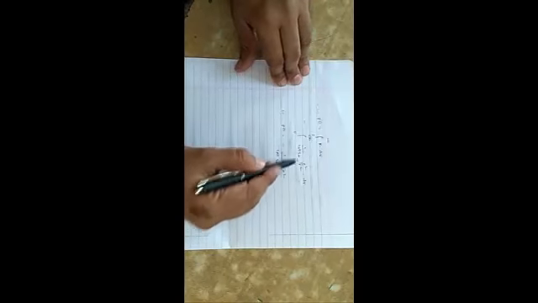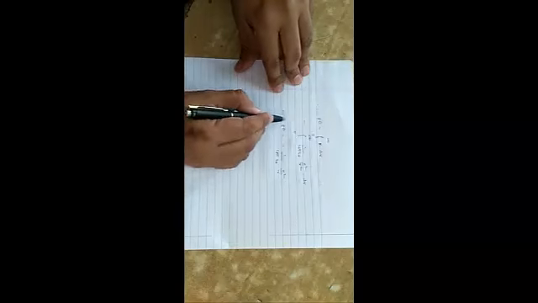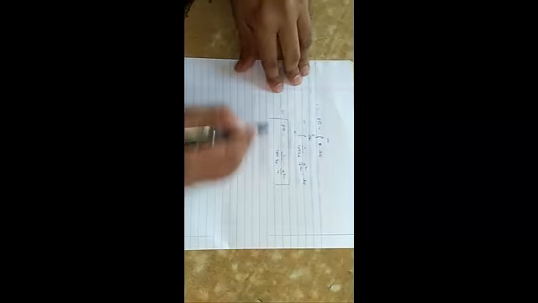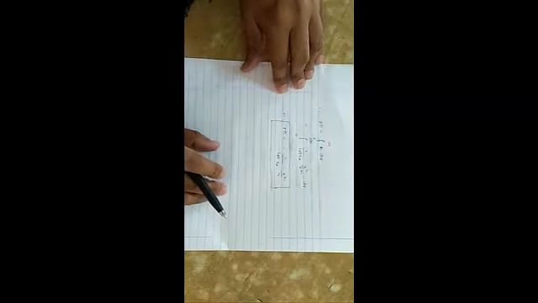After solving this integration, the potential energy equation will be in this form: PE is equal to minus of 1 upon 4 pi epsilon naught e square upon r.